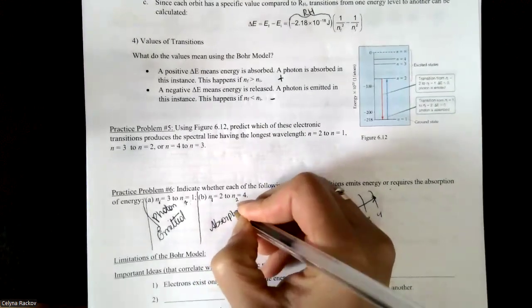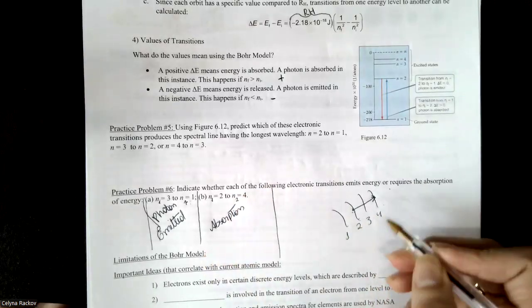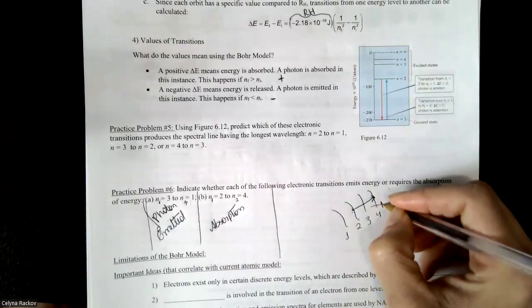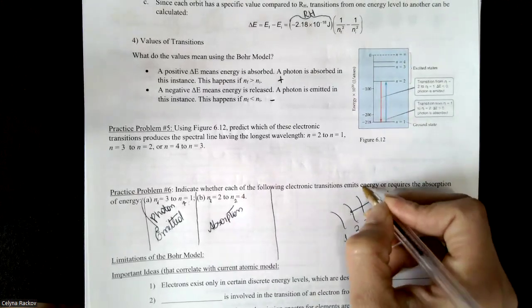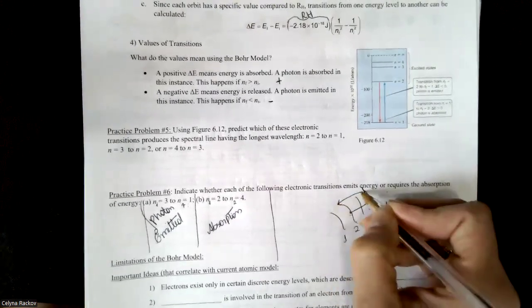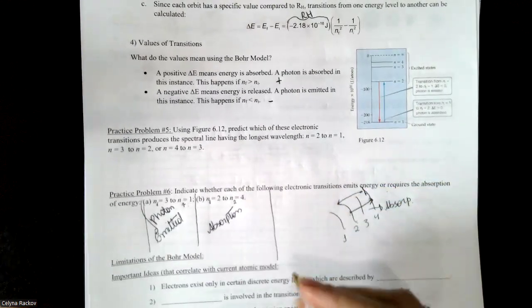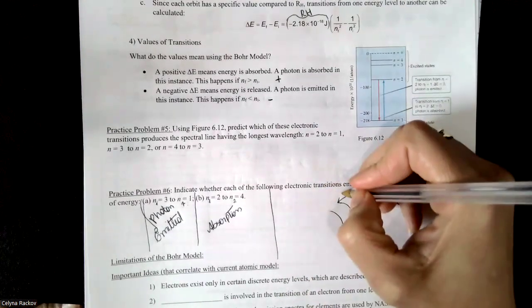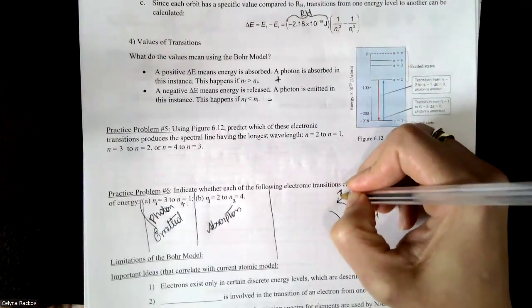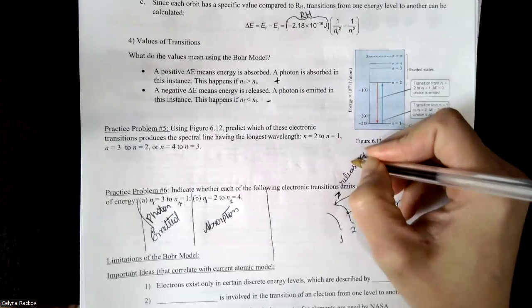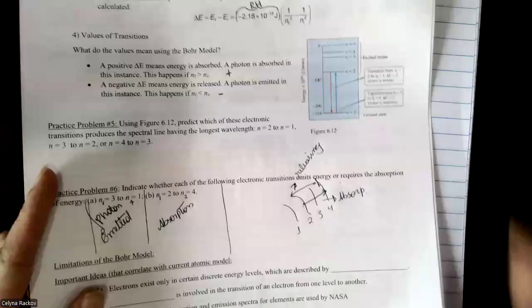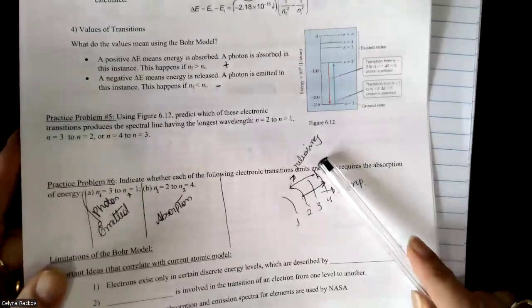When you go from a higher to a lower energy level, it's releasing or emitting energy. By the way, I think I have a question like this in the exam 2 review.